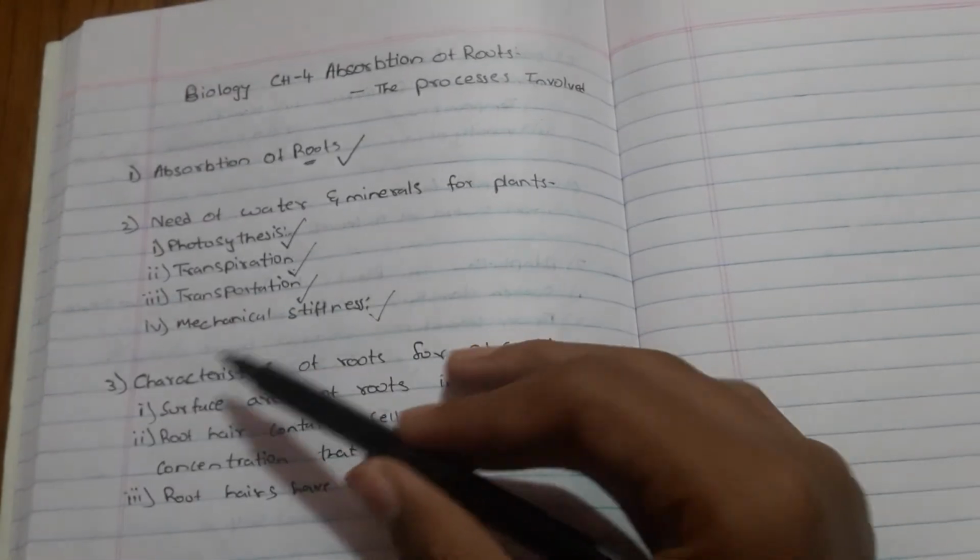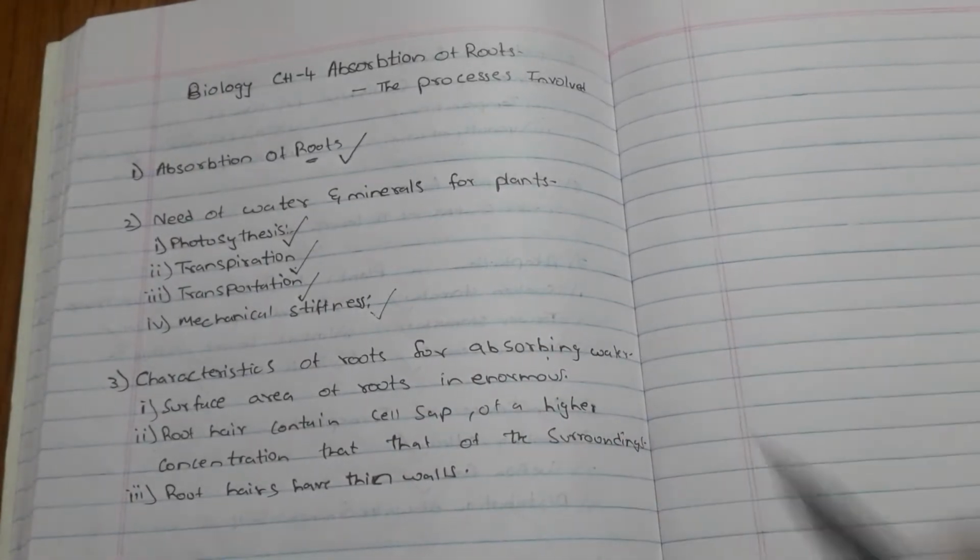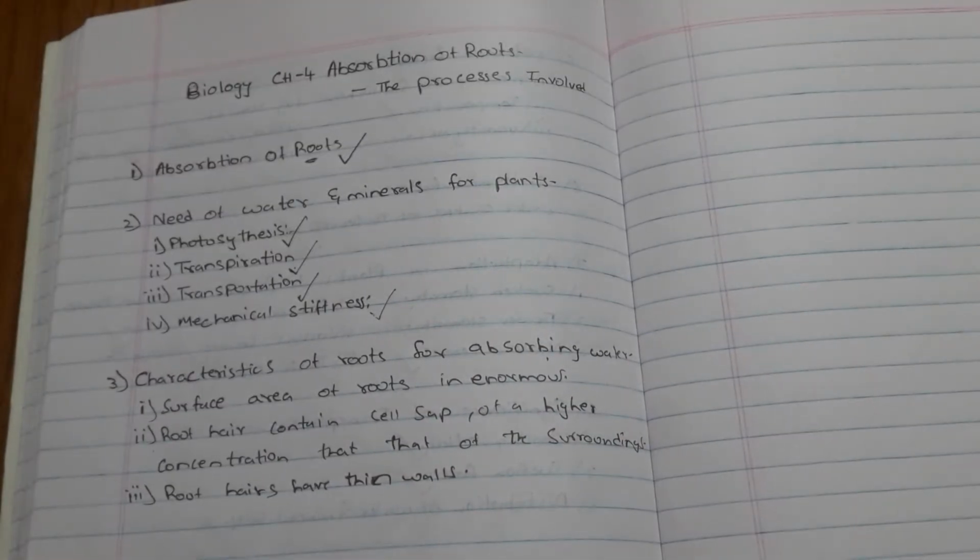So now moving towards the characteristics of roots for absorbing water. Under this, again there are 3 points. One is that the surface area of roots is enormous. So what do you mean by it?